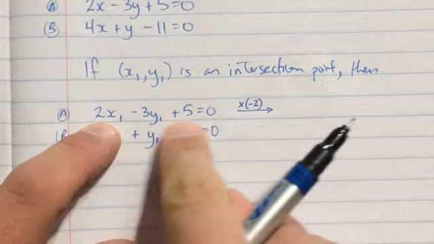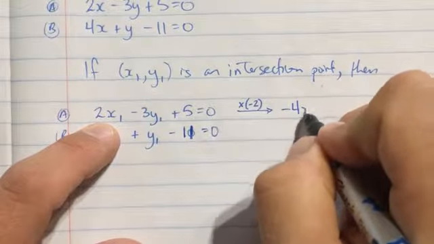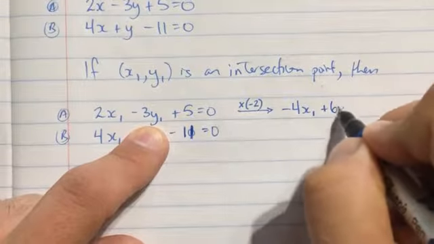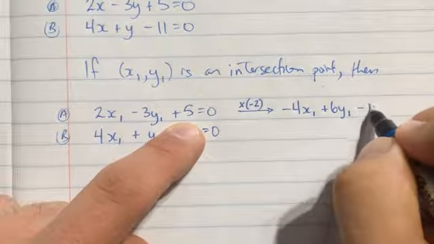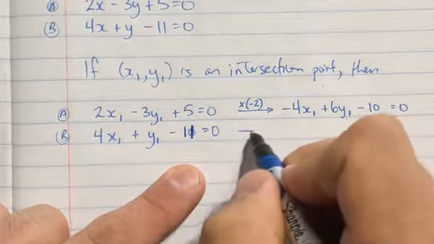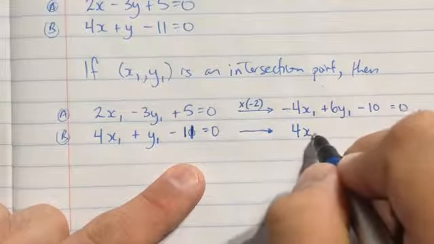So I'm going to do that. I'm going to multiply every term in the first equation by -2. I'll have -4x1, and then I'll have positive 6y1, -10. And that equals 0 times -2, which is 0. And the second equation, B here, I'm going to leave as is. I'm not going to change it.